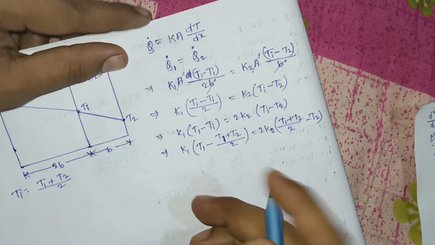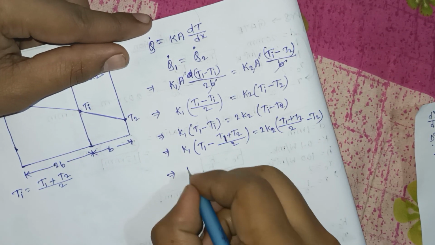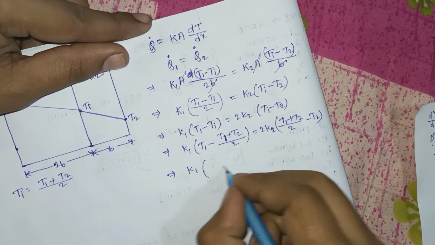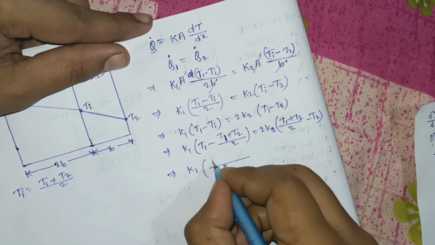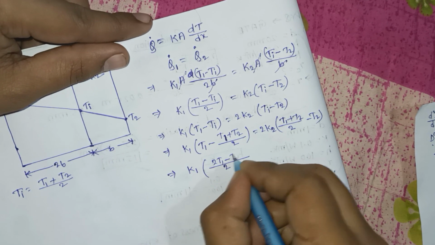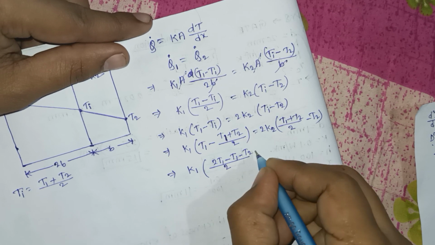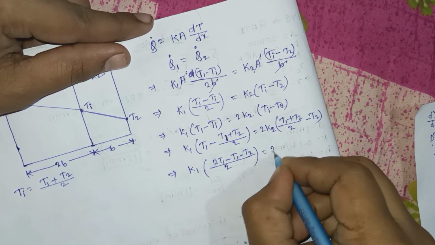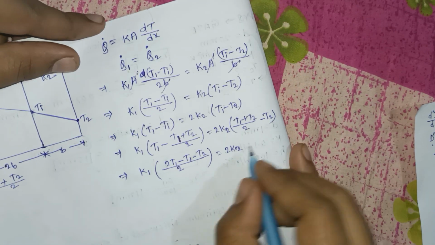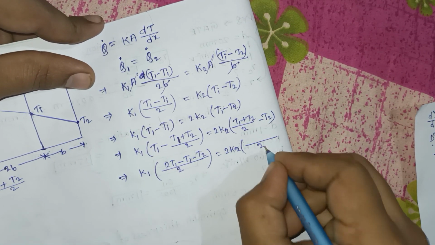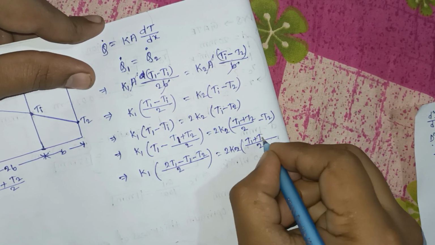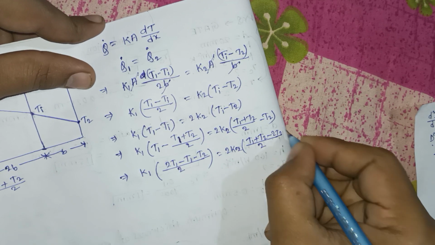Okay, so that is equal to K1 into 2T1 minus T1 minus T2, equal to K2 into 2 T1 plus T2 minus 2 T2.